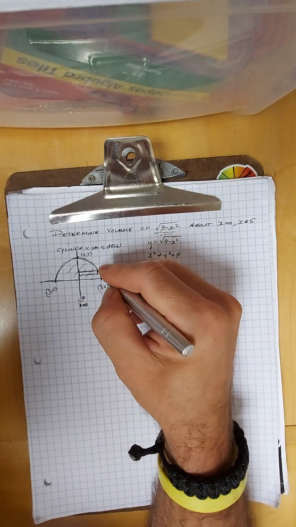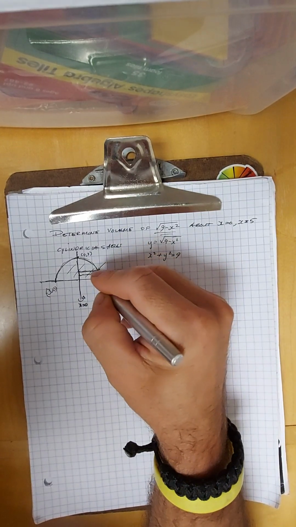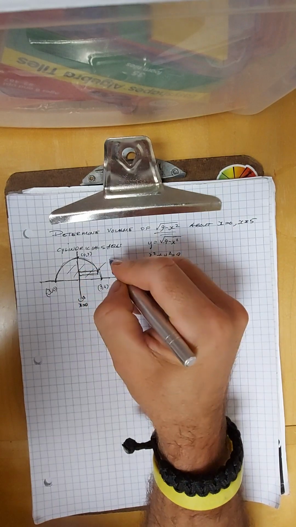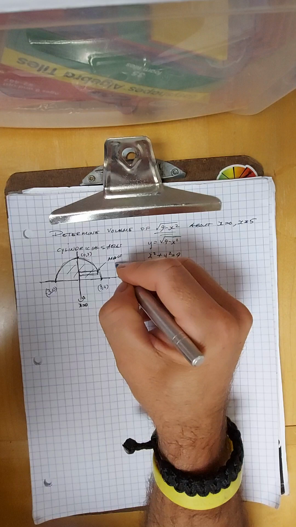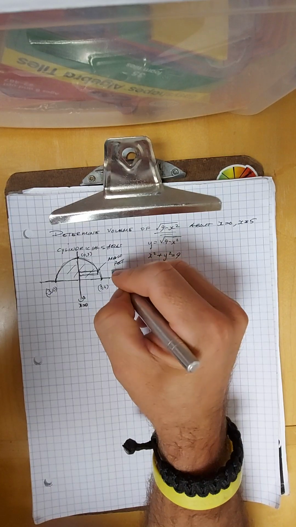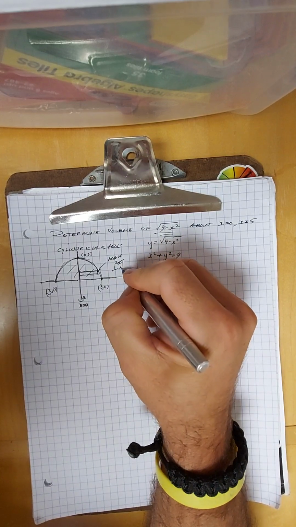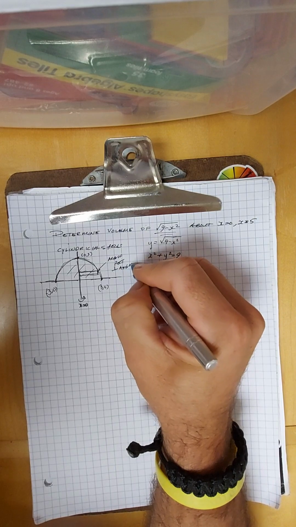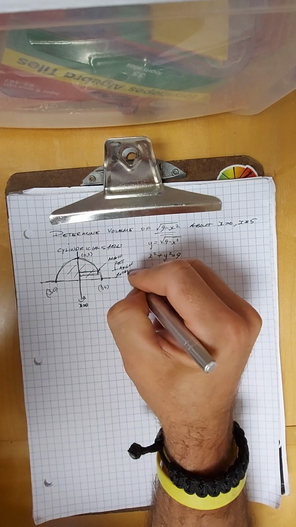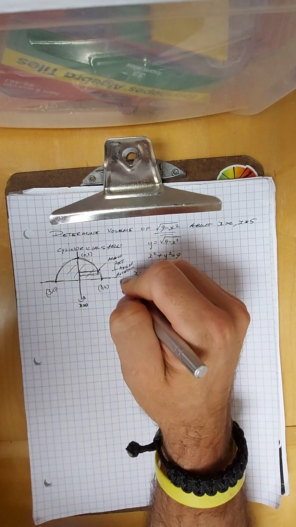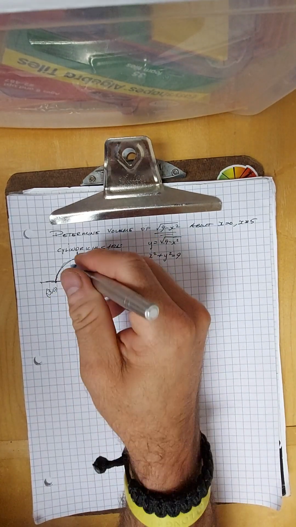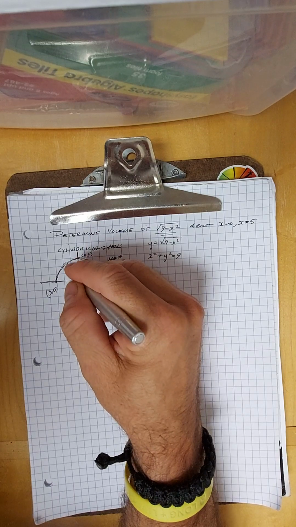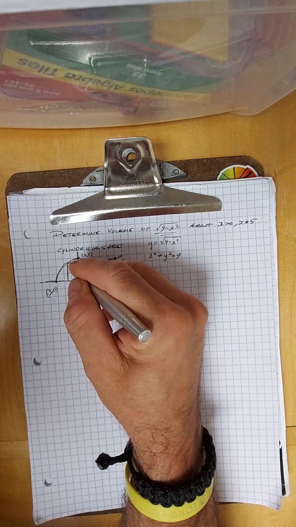However, with this method, when the area of the rectangle you're looking at is perpendicular to the axis of rotation, then that's washers. Contrast that with the one that we're trying to do for this example.